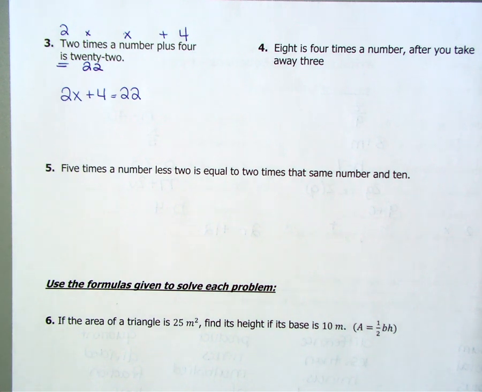To solve, we undo our order of operations, so we get rid of our addition and subtraction first. We've got plus 4. Some of you on your quizzes, for some crazy reason, went ahead and added 2x plus 4 and said 6. Why can we not do that? 2x and 4 don't have the same stuff. Are they both x's? No. So we can't combine them. We have to leave it like this.